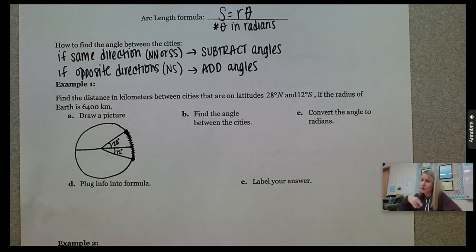So that's kind of the idea. You don't need to draw that every time. It's just getting used to what we're thinking about. So one is north, one is south. We're trying to find the distance on that curve.